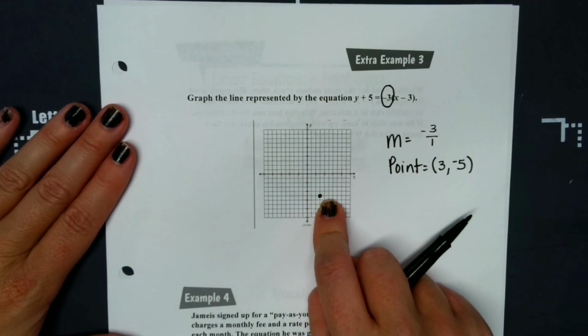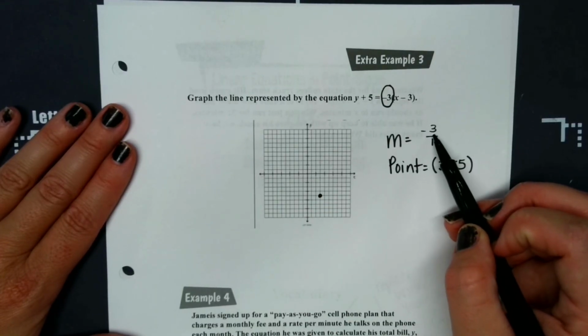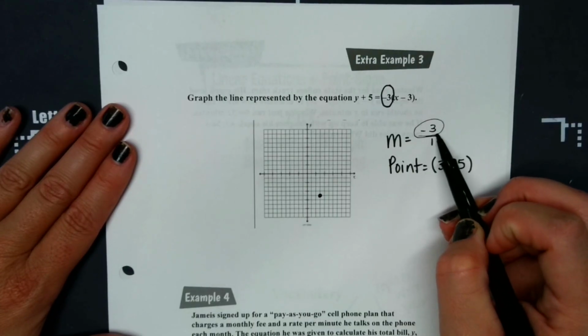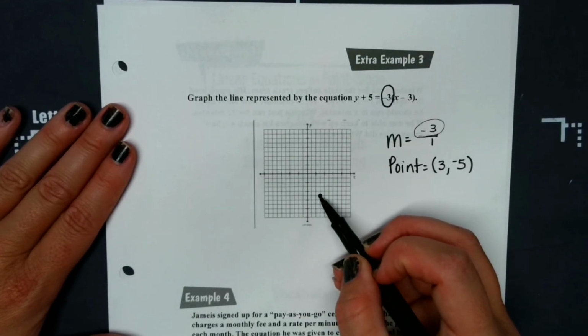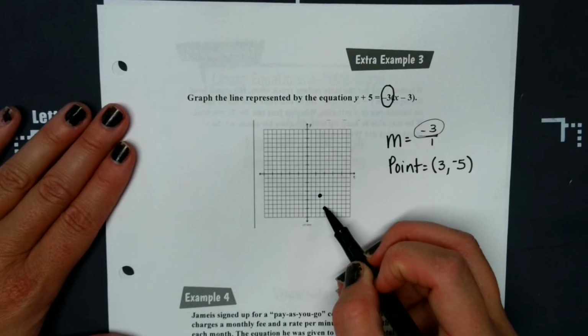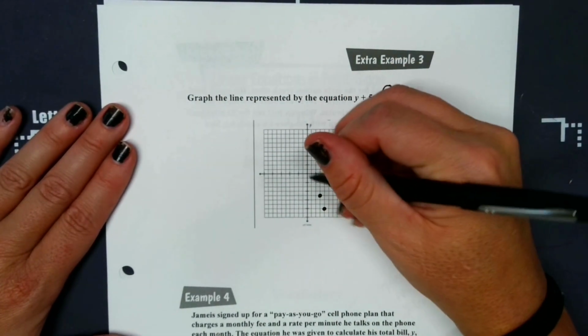Now, guys, now that I have this point, am I going to go up 3 or down 3? Down. Why am I going down? Looking at this, why would I be going down? It's a negative, so I'm going to go down from that point: 1, 2, 3. Then I'm going to go right 1. Where did you get that? I only need 2 points to make a line.